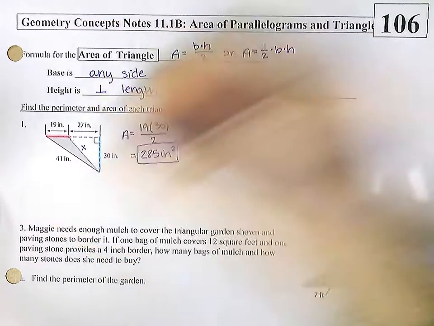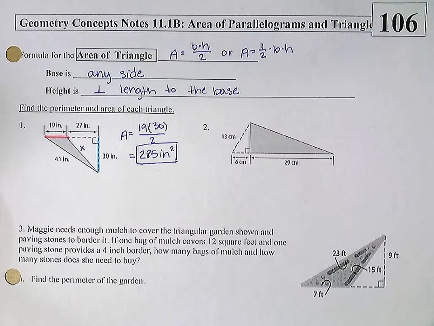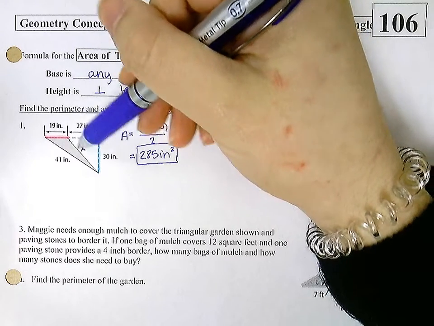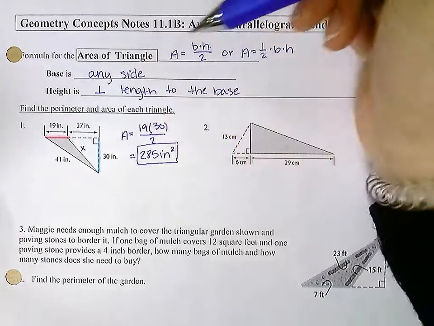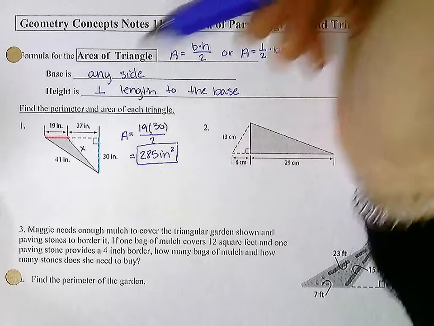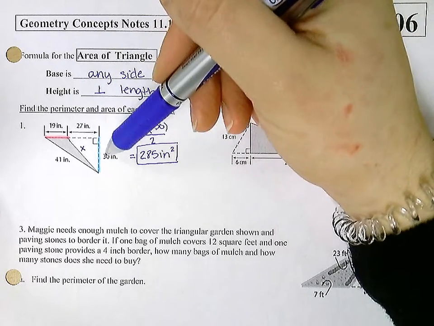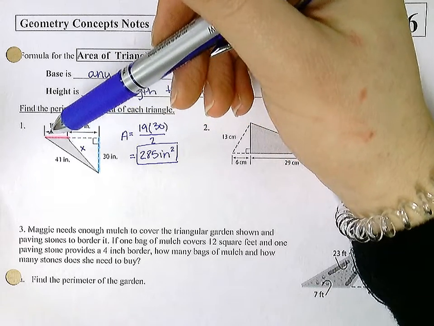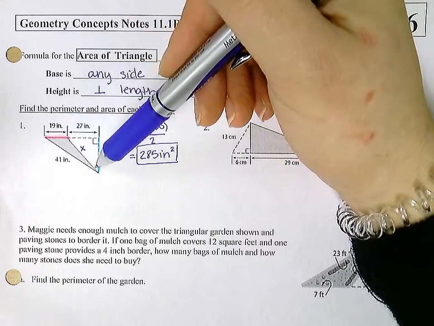Okay, so I need to find out what that value is. Well, if I look to this triangle that's not shaded on the right-hand side, it's a right triangle. Okay, I'm given 2 sides of that right triangle. And I want to find the hypotenuse.